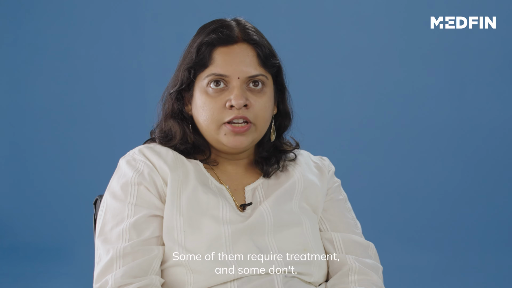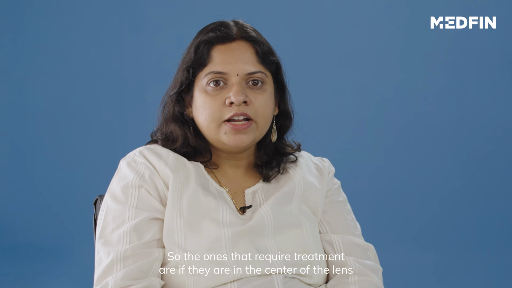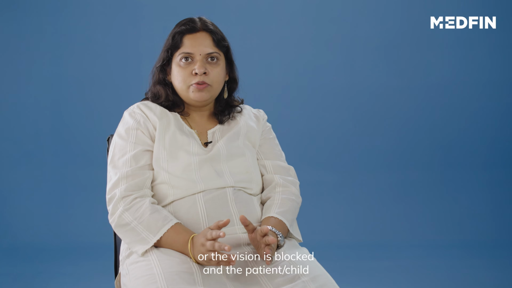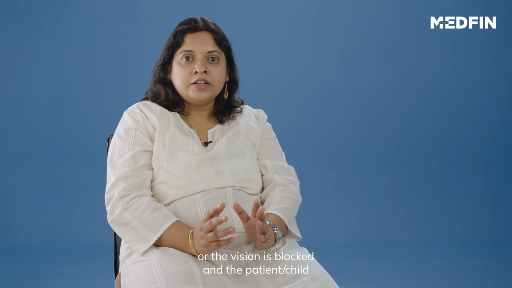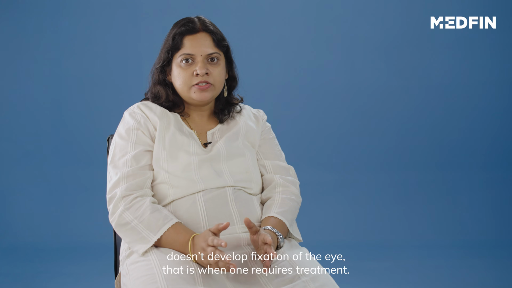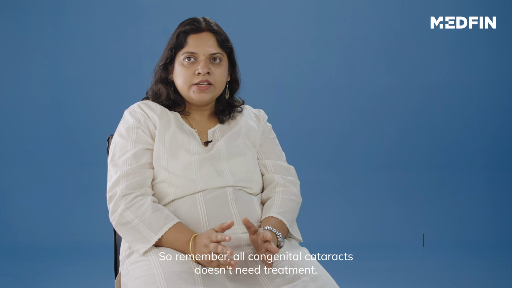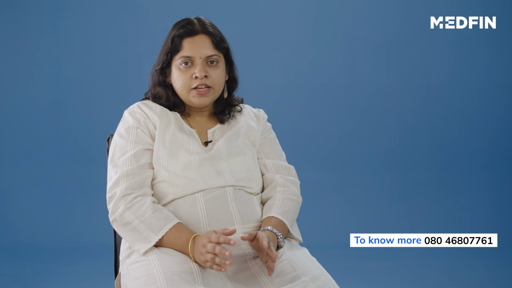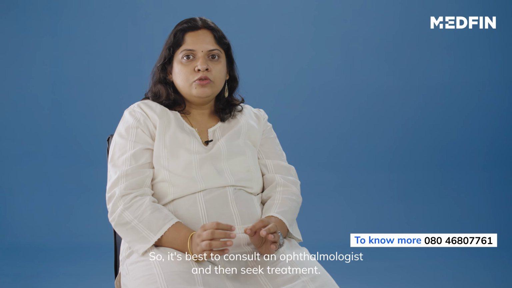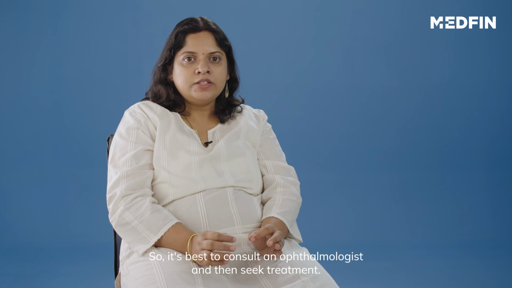Some of them require treatment, some don't. The ones that require treatment are those in the center of the lens, or where the vision is blocked and the child doesn't develop fixation of the eye. That is the one which requires treatment. So remember, not all congenital cataracts need treatment. If it blocks the vision, it requires treatment. So it's best to consult an ophthalmologist and then seek treatment.